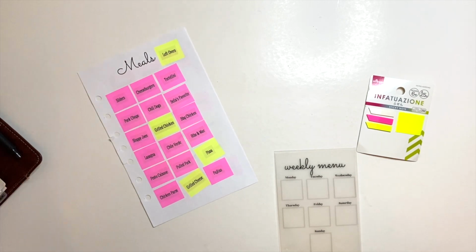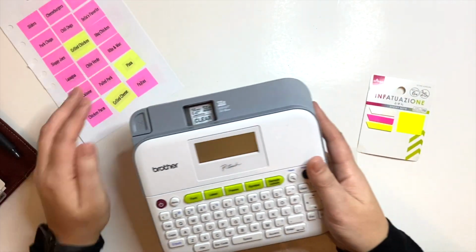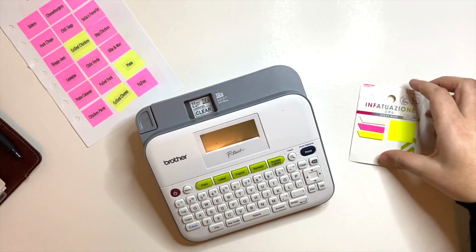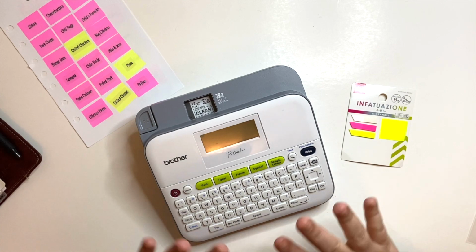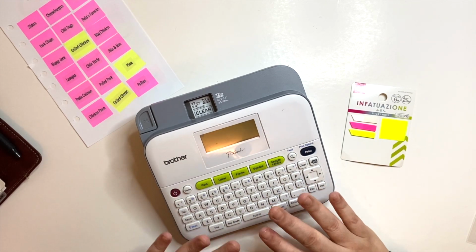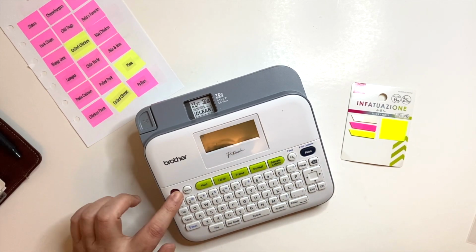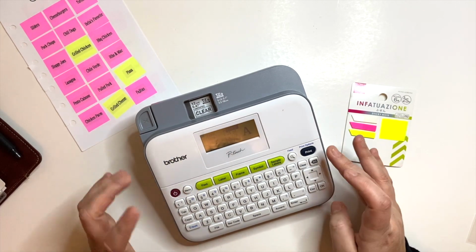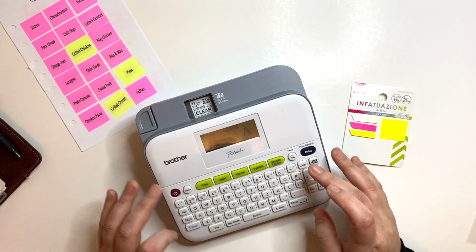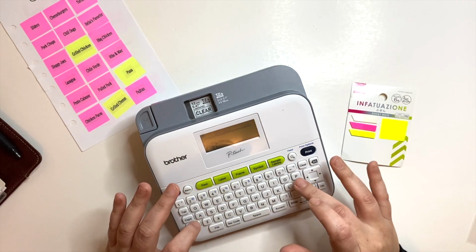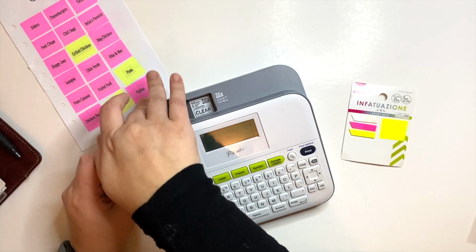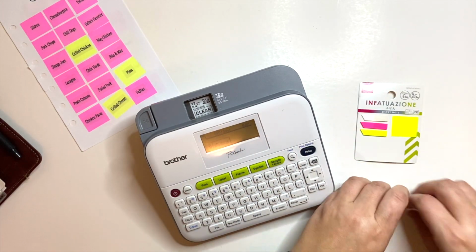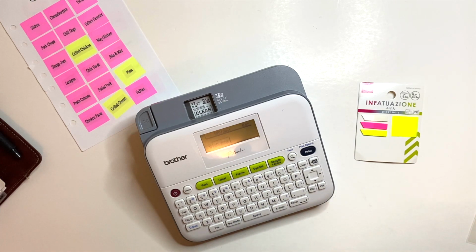So now to make this, you will need a label maker. Unless you are amazing at handwriting and maybe you can do it with the Sharpie, it's completely up to you. This is just what I use because I love my Brother label maker. So basically this is the easiest part. You're going to pick your font, do whatever, and then for instance, I'm gonna type pizza. And so there is pizza. You're basically just gonna cut it down to size.